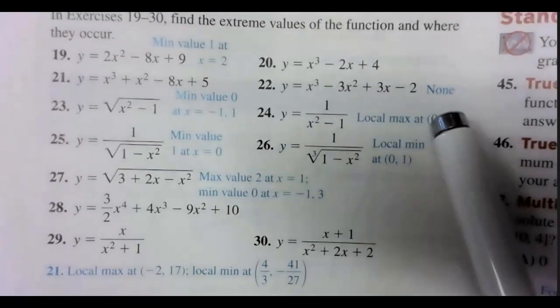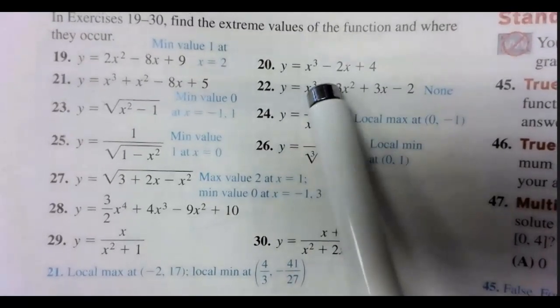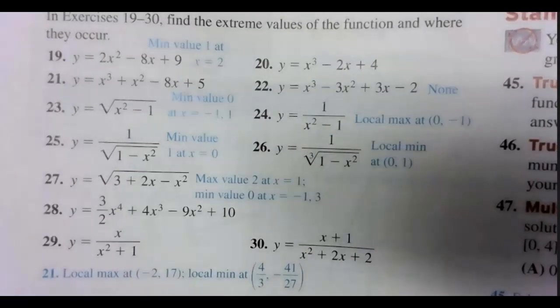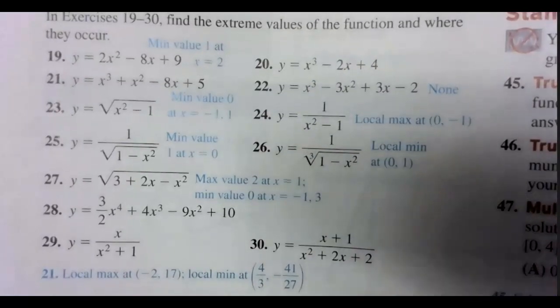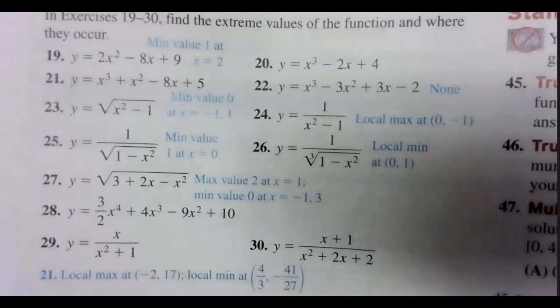In 22, there is none. And I don't know where they hid 20 on me. But I could always do 20 just to give you 20's answer.